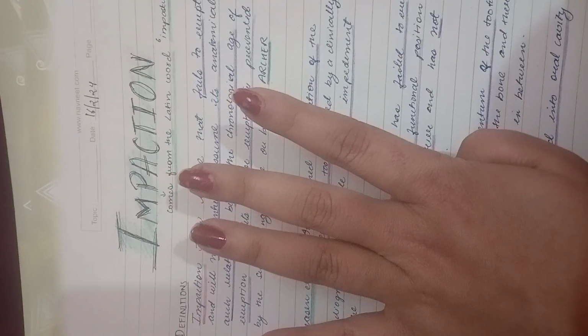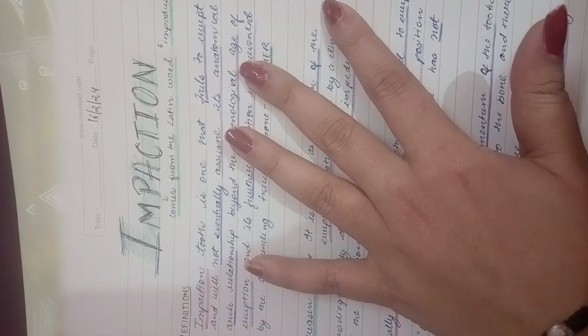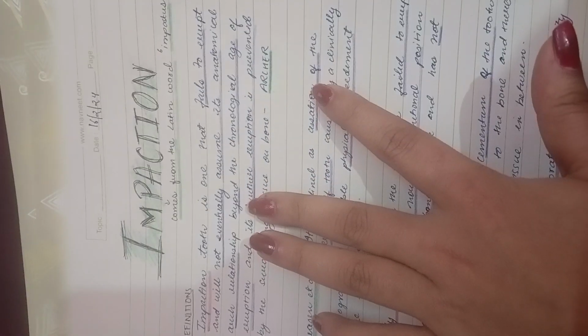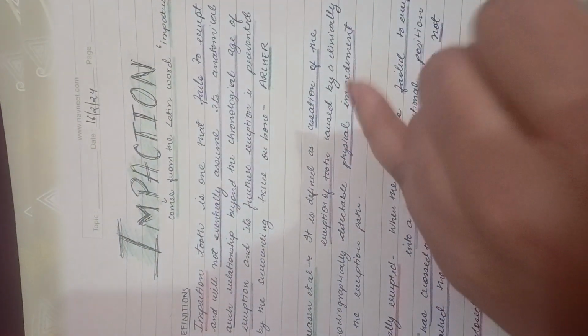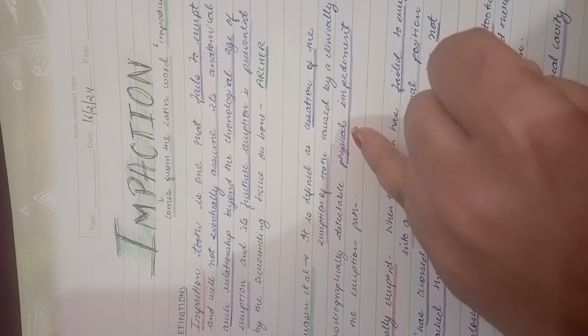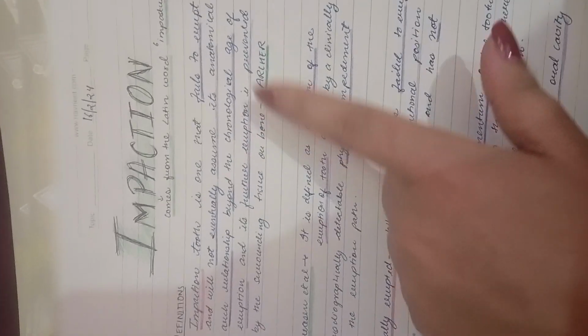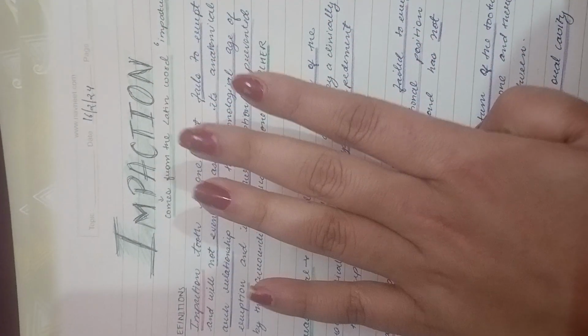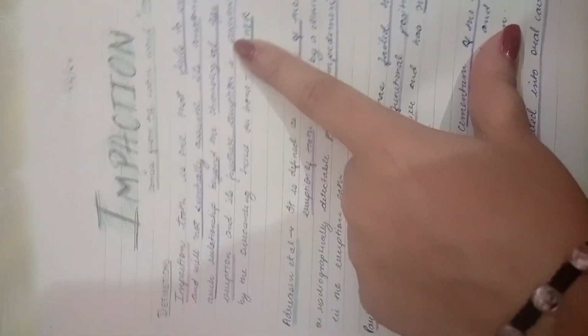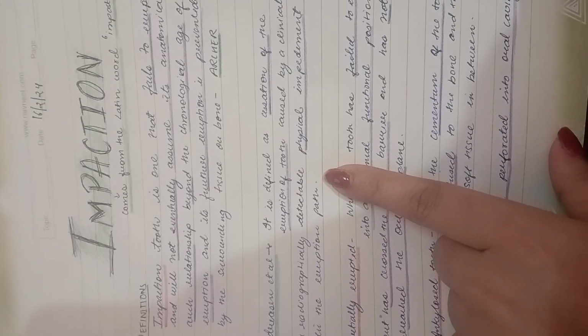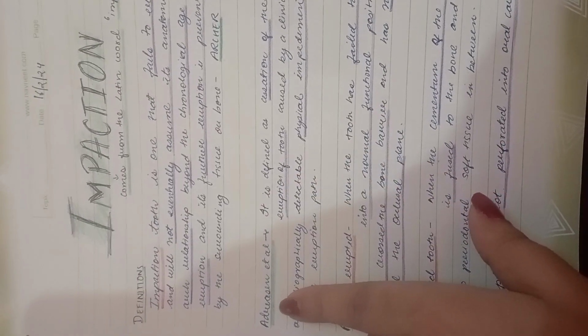Four important things in the definition: fails to erupt, does not assume its anatomical arch relationship beyond the chronological age of eruption, and its further eruption is prevented. This definition is given in Archer. One more definition of impaction is given by Addison et al.